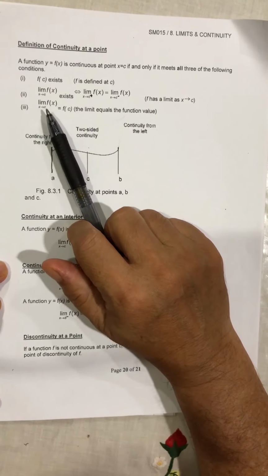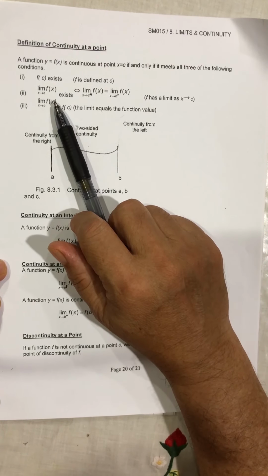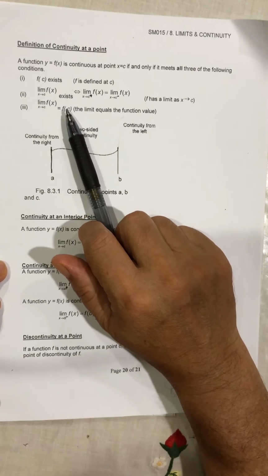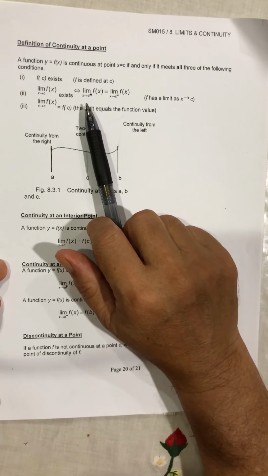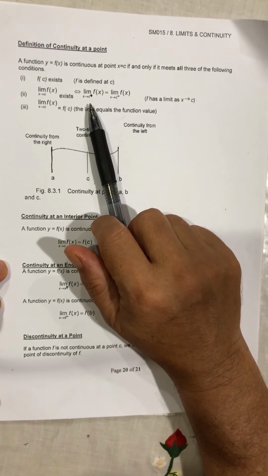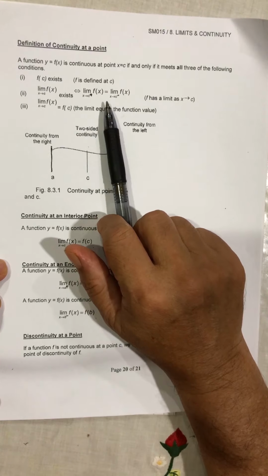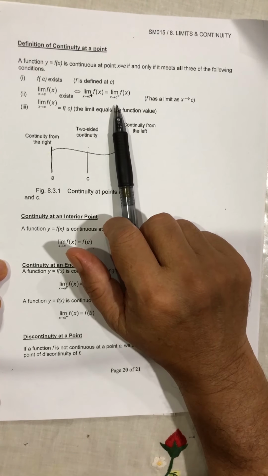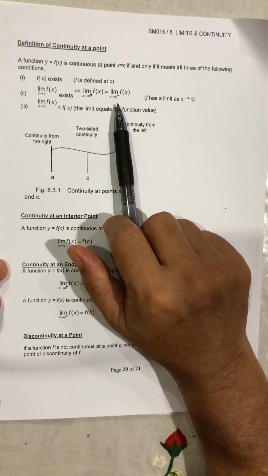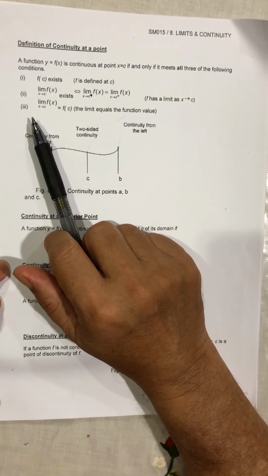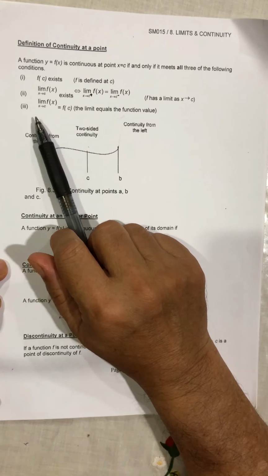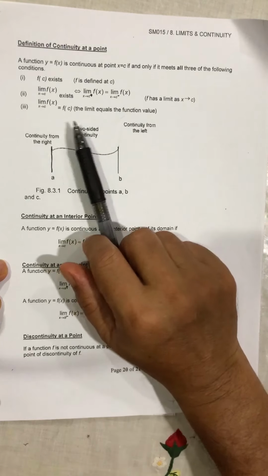Number 2, the limit of f(x) as x approaches c exists if and only if the limit as x approaches c from the right is equal to the limit as x approaches c from the left. And number 3, the limit of f(x) as x approaches c is equal to f(c).